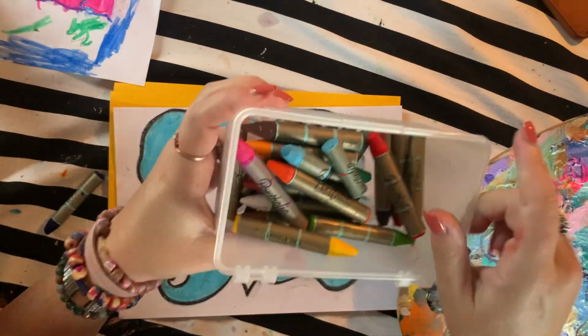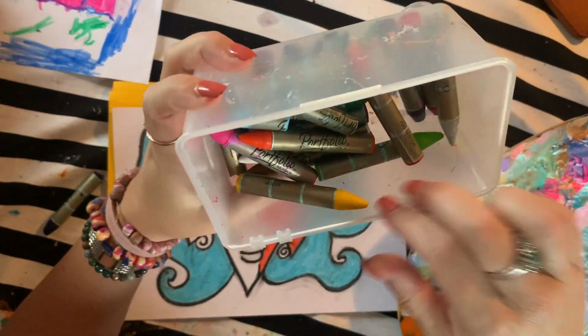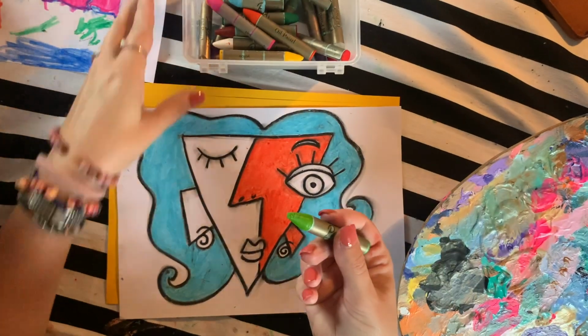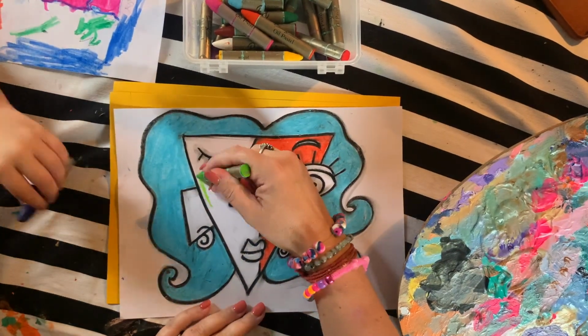What colour should I use now? Let's go green. Green! Like me!